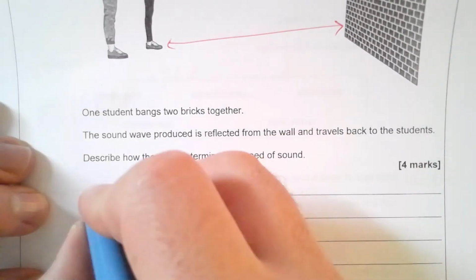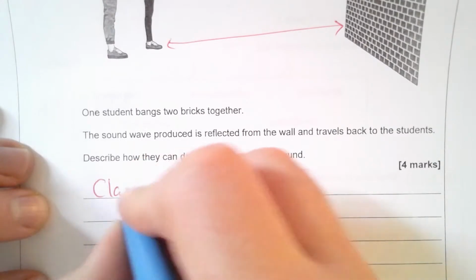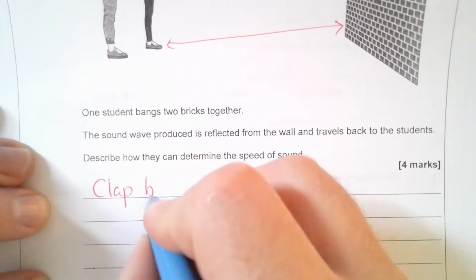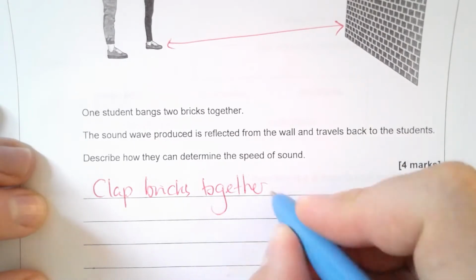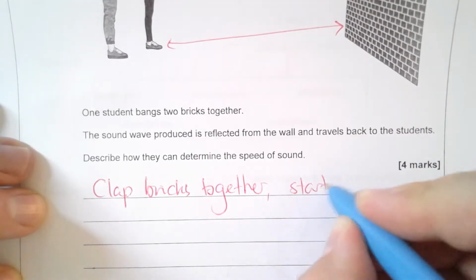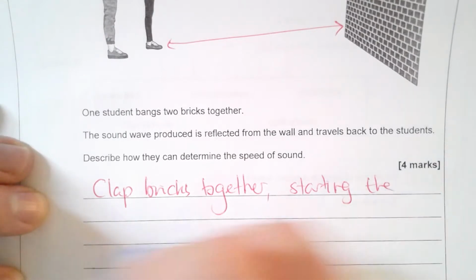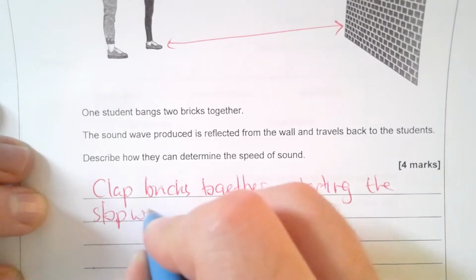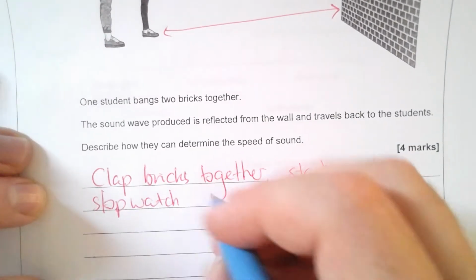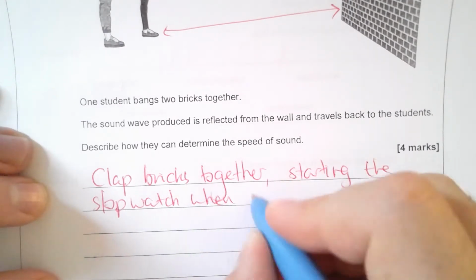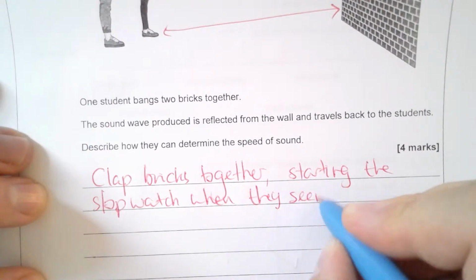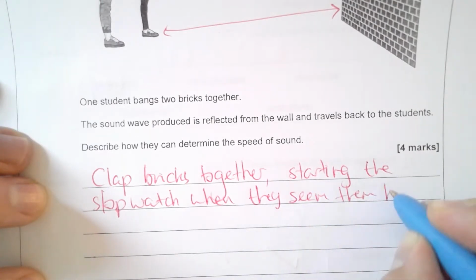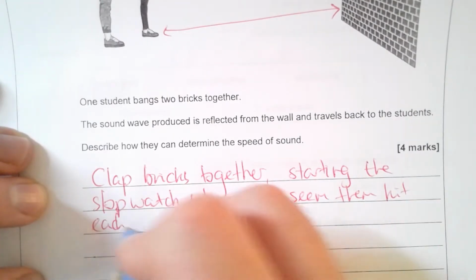So they will clap bricks together, starting the stopwatch when they see them hit each other.